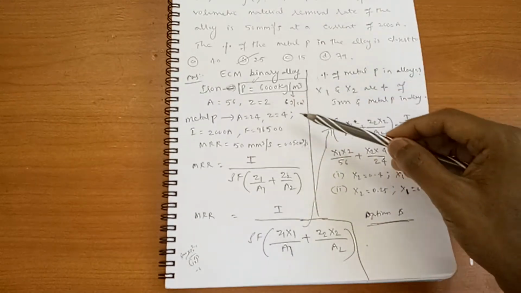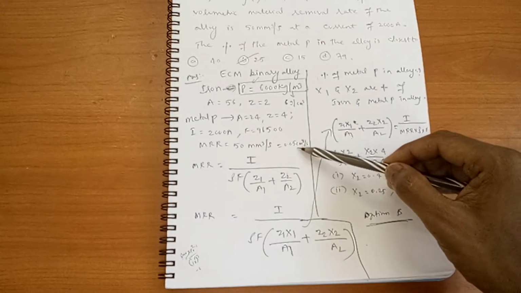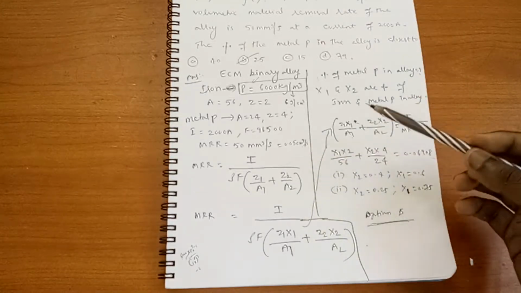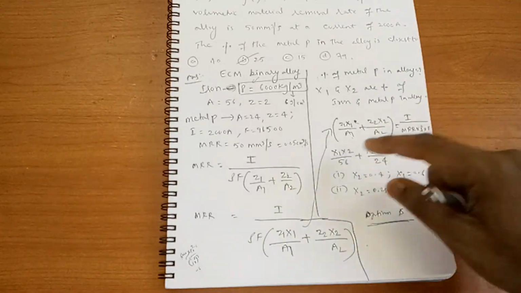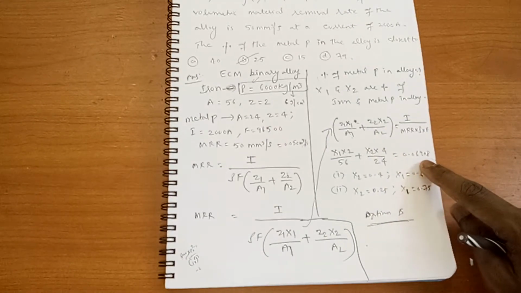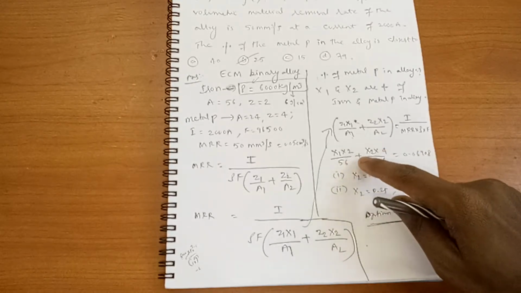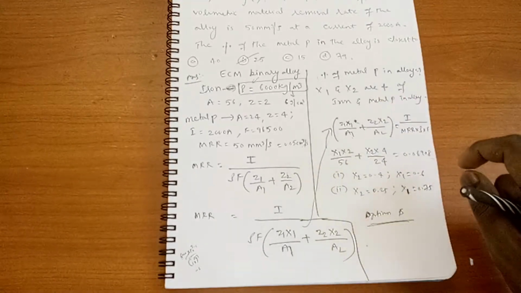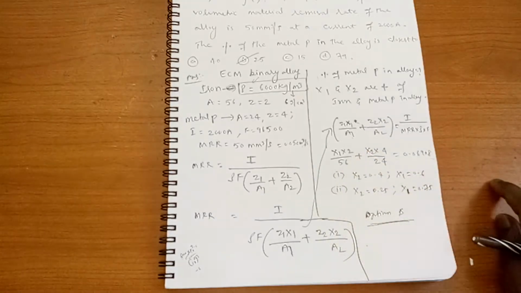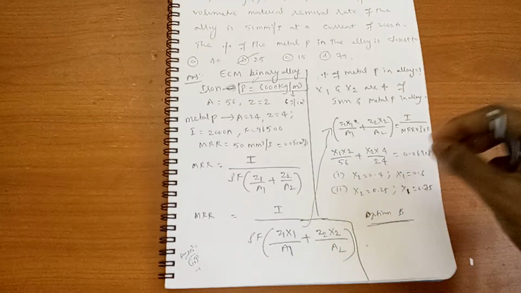So you'll get 6 gram per centimeter cube and 0.05 centimeter cube per second. Okay, after substituting these values here, you'll get 0.06908. So we have to find out percentage of metal P in the alloy. That means x2 we have to find out. So by taking options you can easily solve this.